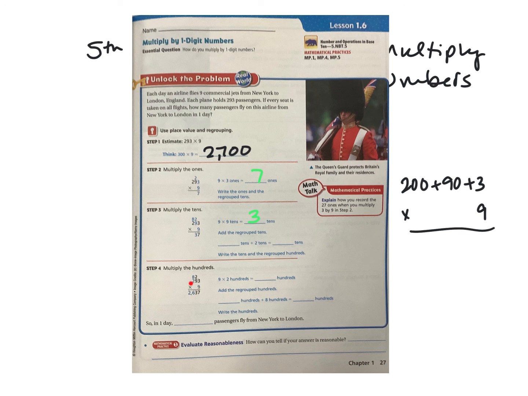9 times 2 hundreds is 18. Add 8 more. That's 26 hundreds. So we get 18 hundreds, but then we add the 8 hundreds carryover for 26 hundreds. So in one day, 2,637 people fly from New York to London.